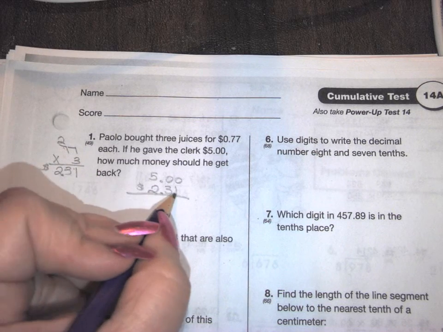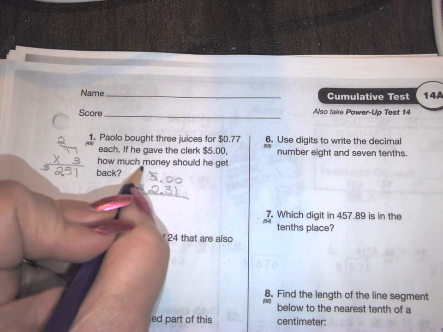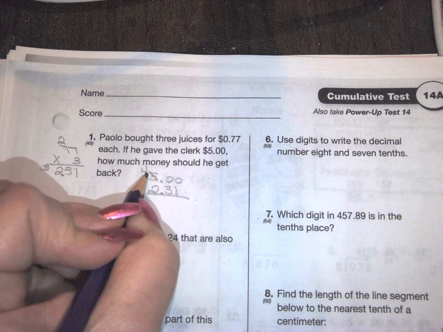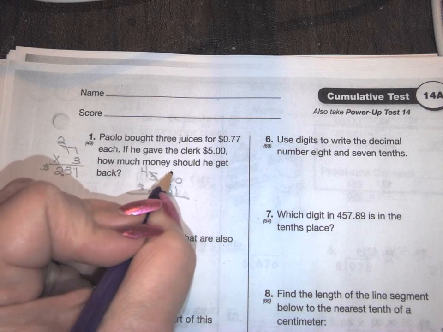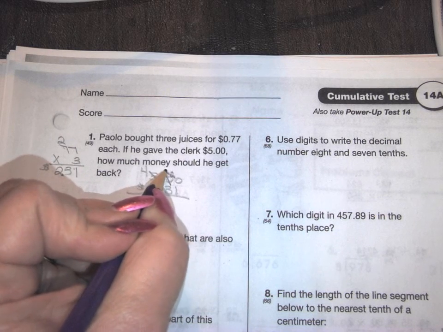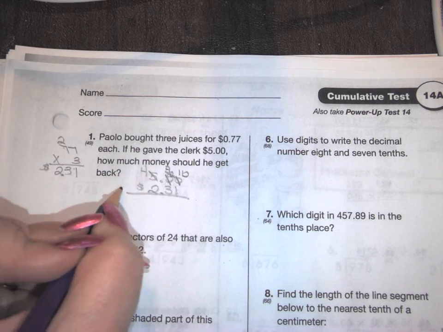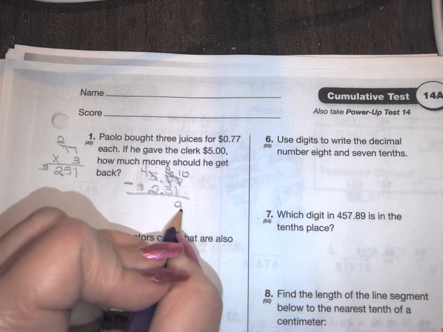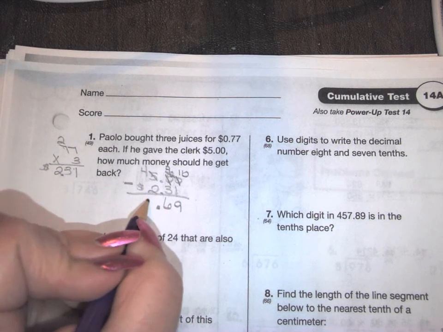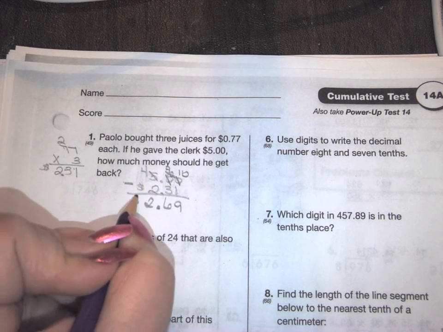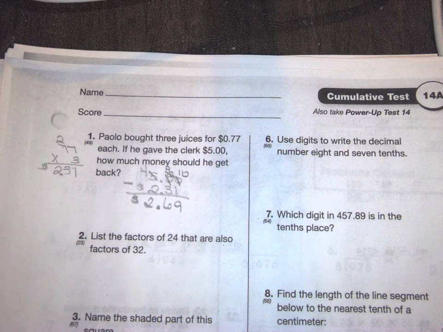So here we're going to subtract. More on the floor, go next door. They don't have anything, go next door again. Finally found somebody to give out some stuff. You get a 4 there. Then this becomes a 10, but then we have to give one away, so we make it a 9, and then that 0 becomes that 10. 10 minus 1 is 9, 9 minus 3 is 6, decimal point, 4 minus 2 is 2, and dollar sign, so $2.69 should be how much he gets back.